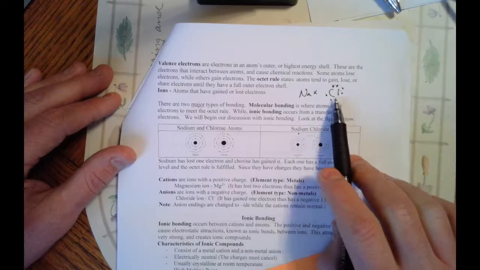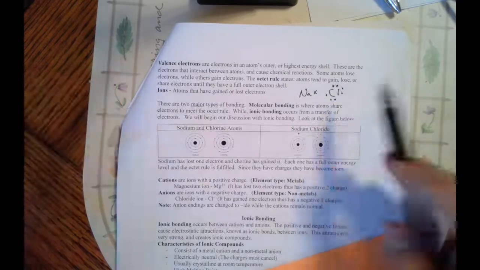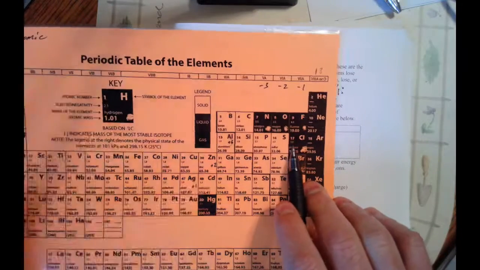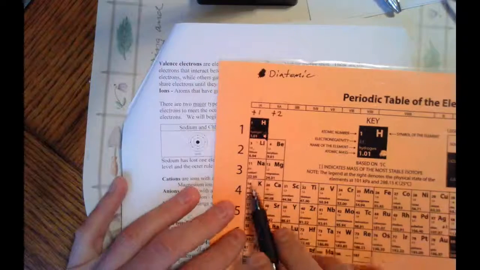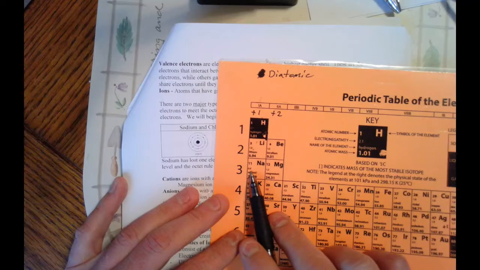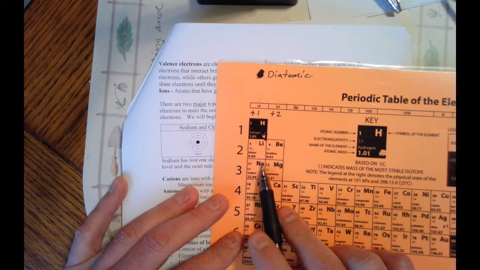So what's going to happen is, if we recall, the electronegativity of chlorine is quite high at 3.0. And the electronegativity of sodium is low, but more importantly, the ionization energy for sodium for 1 electron is quite low.